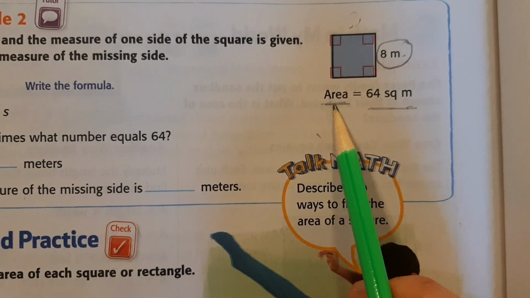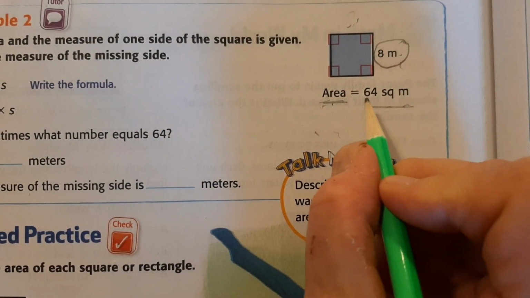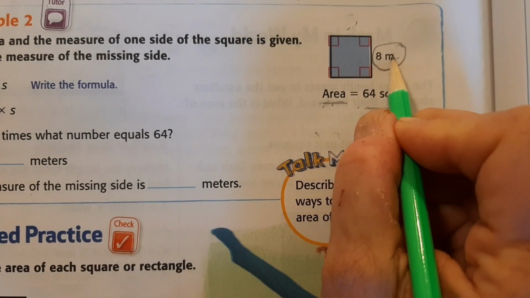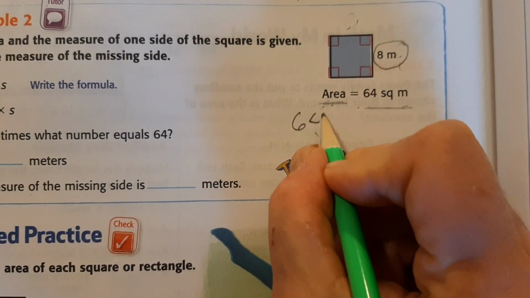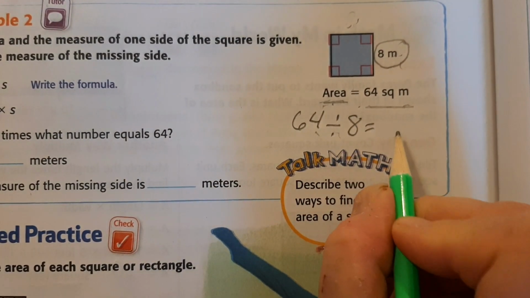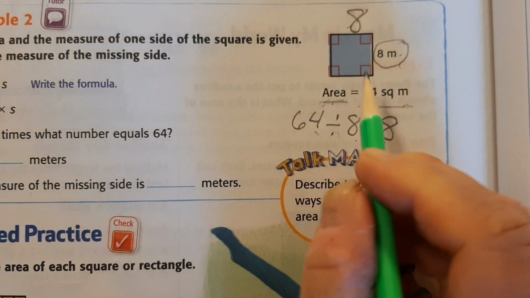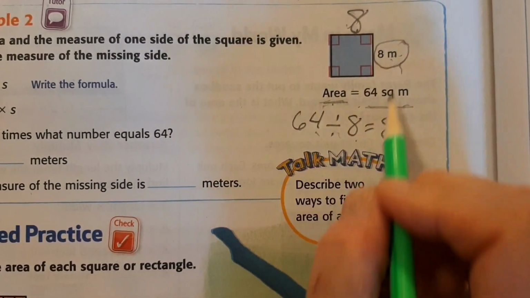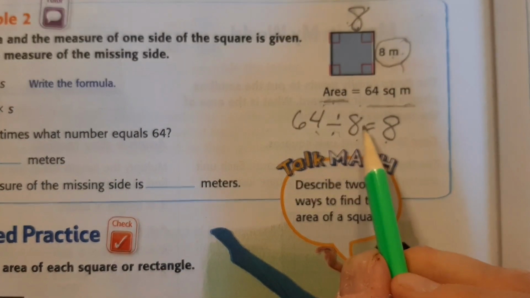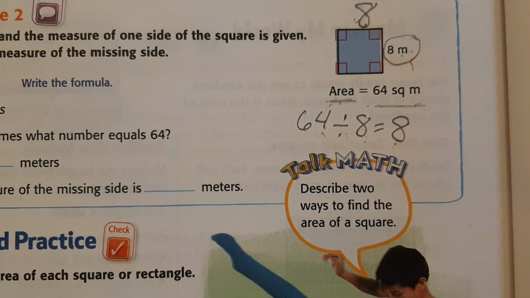Well, it's division. So if they give you the area and they give you one side, you're going to divide this and this. So you do 64 divided by 8, and what does that equal? Well, it equals 8, because 8 times 8 is 64. So you already knew that because it's a square, but this is how we find it out, and I'm going to show you that on a couple others.